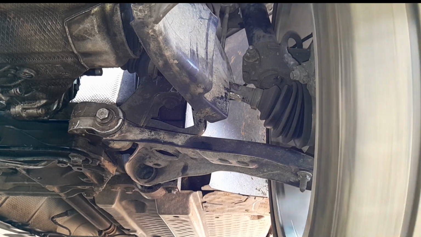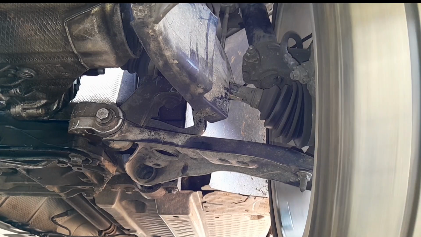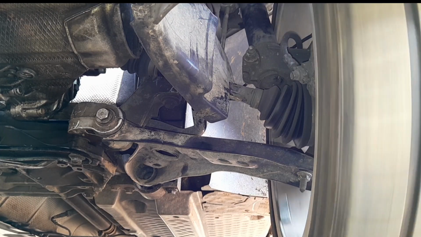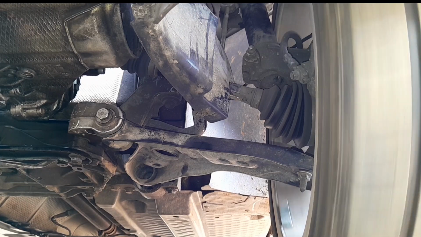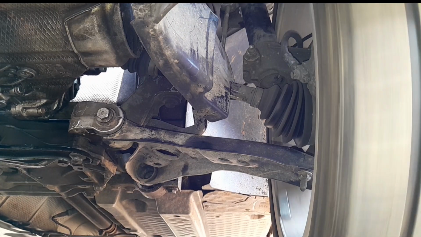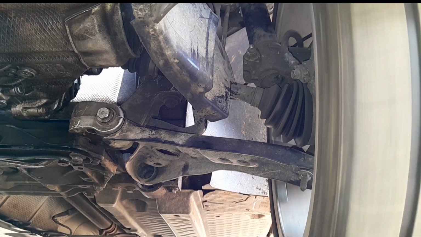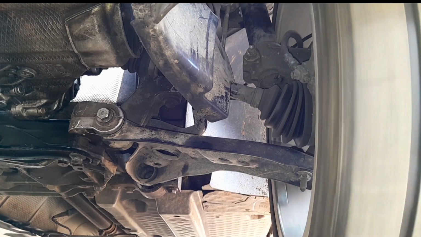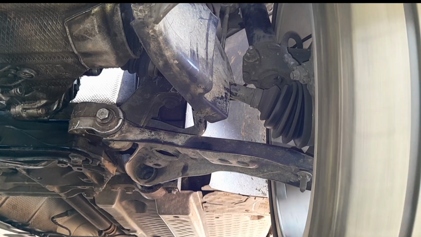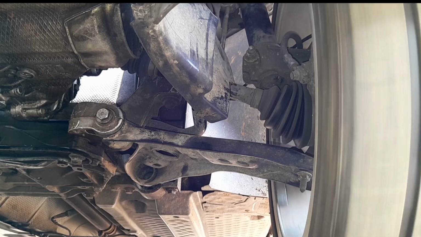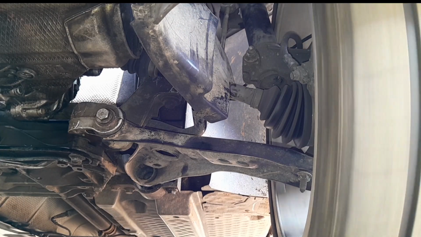The reason I say we've got a clutch problem is because I've got clutch disengaged, but we're still having the same issue here.